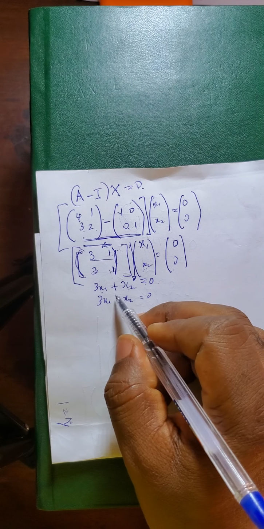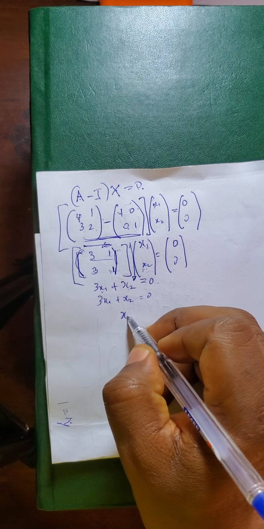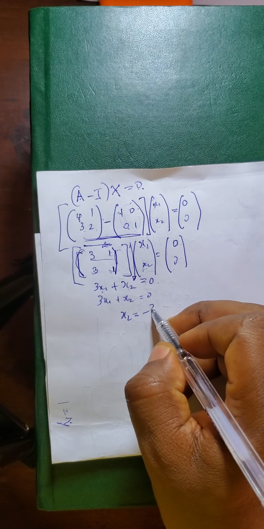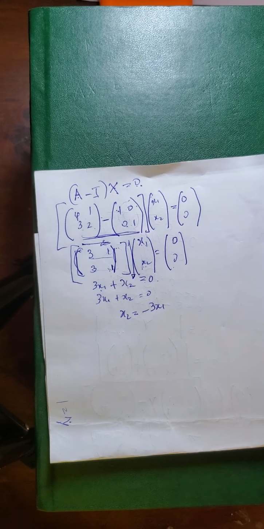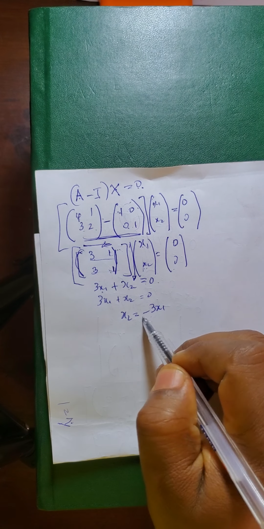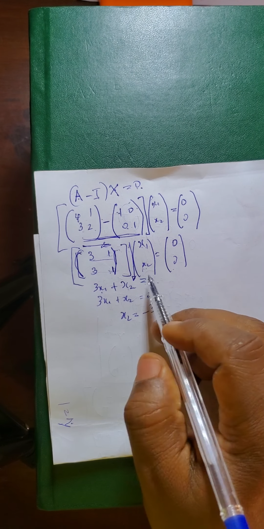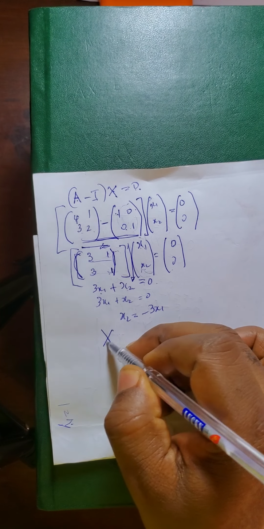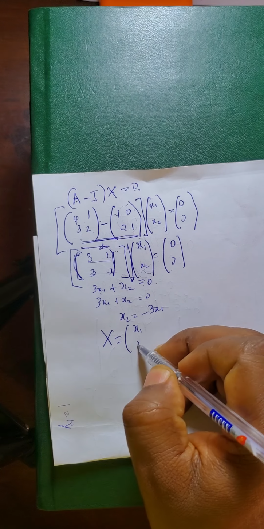So in this case, we can write that x2 is equal to minus 3x1. I believe you got the expression I have here. Now this vector is actually vector x, which is x1, x2.